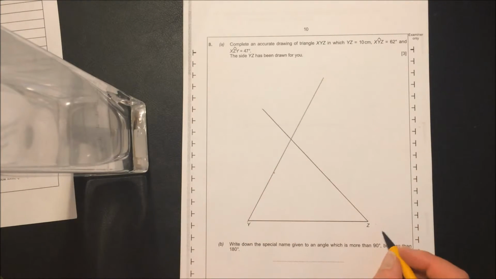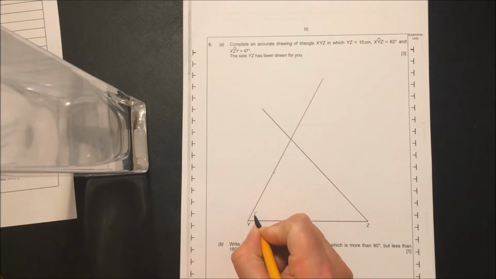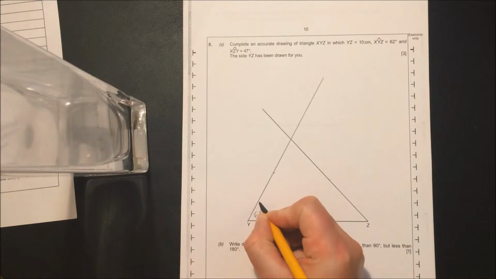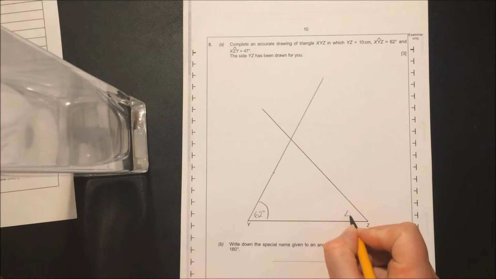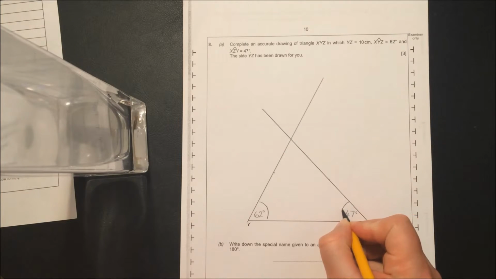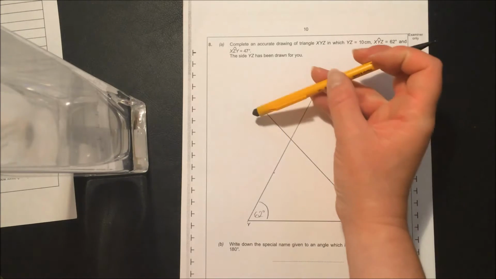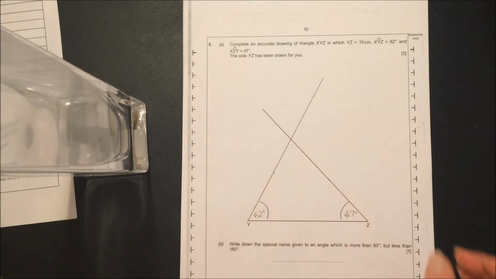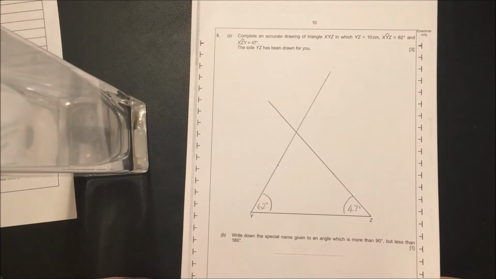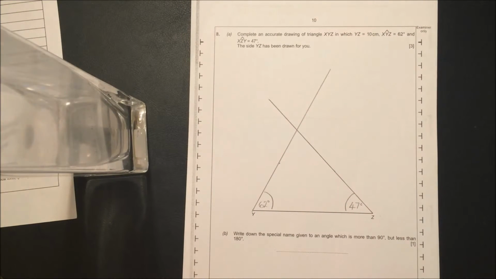Now it can be tempting. I'm going to label my angles as well. 62 degrees and 47 degrees. It can be tempting to rub these bits out to make your triangle nice and neat. Leave them in so the examiner can see how you've constructed it.